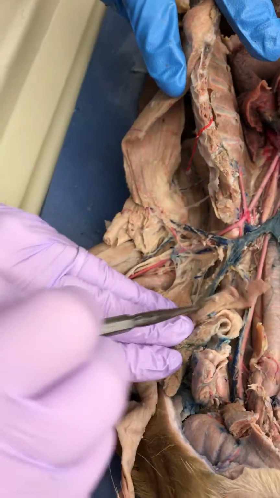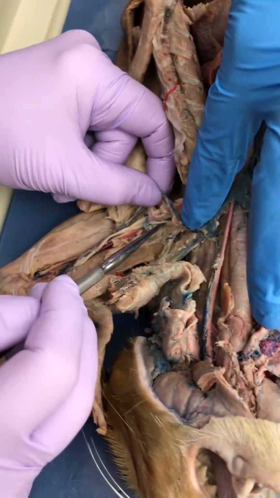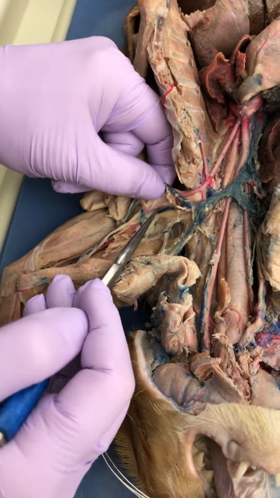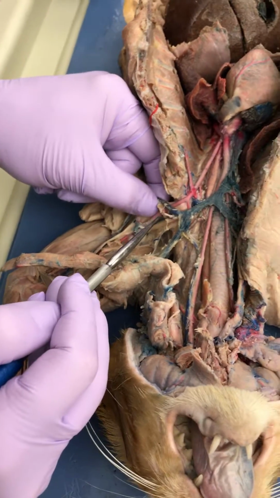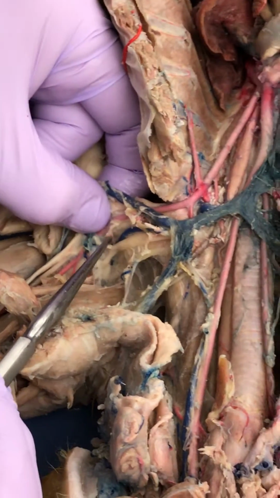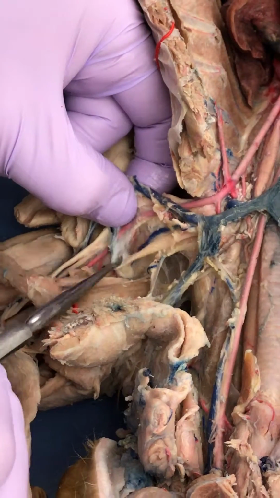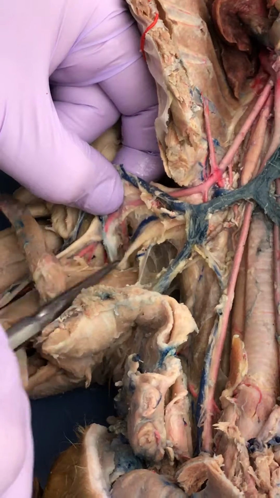Oh, we were right. Is that one subscapular? It looks like it's got to go down. Okay, Casey, come look from this view.